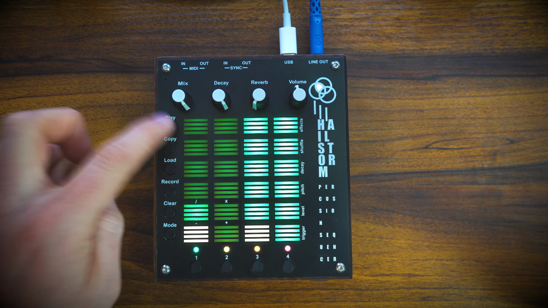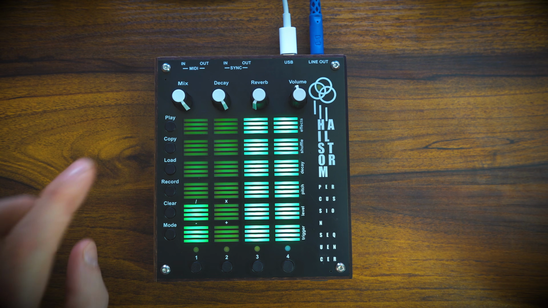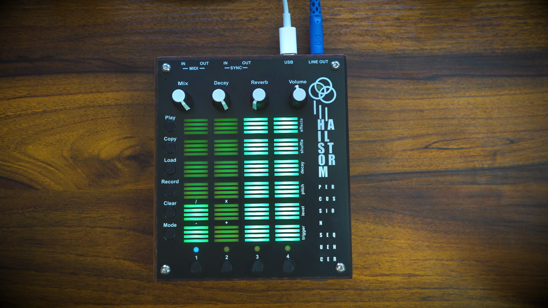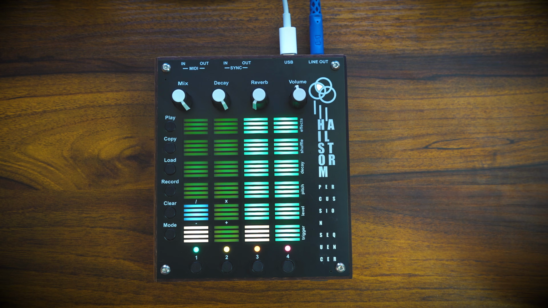So now that we have 2 patterns, let's go ahead and chain these together. And to do that, while you're in load mode, you hit record. You see the LEDs blink in sequence at the bottom. Then we select one and then the other. You can also select the same pattern multiple times, and you can also select blank patterns to insert blank sections into your chain.